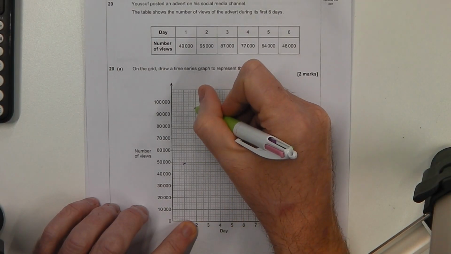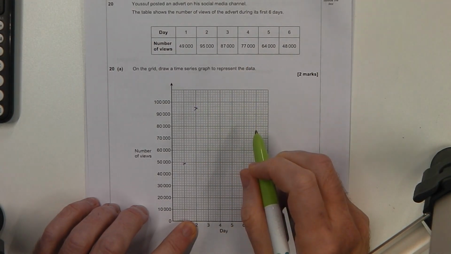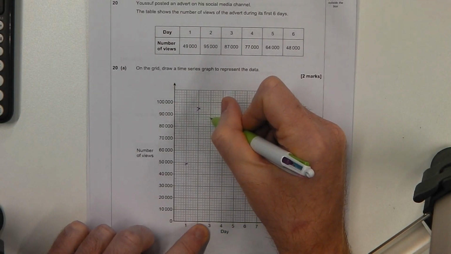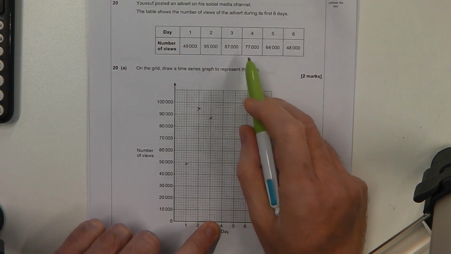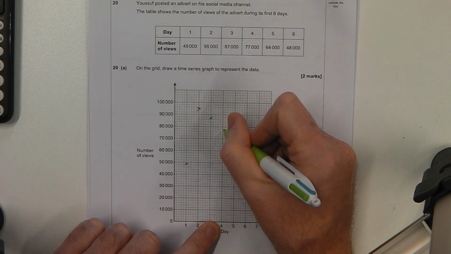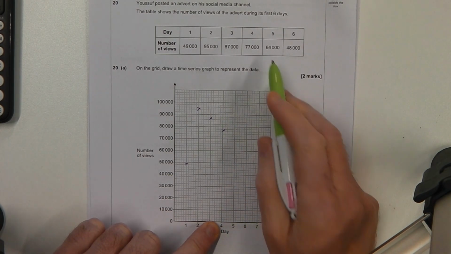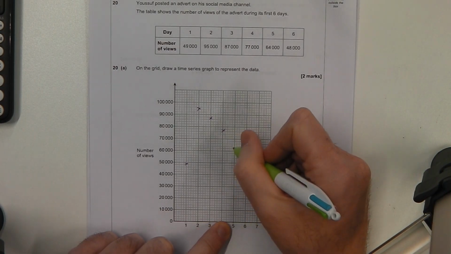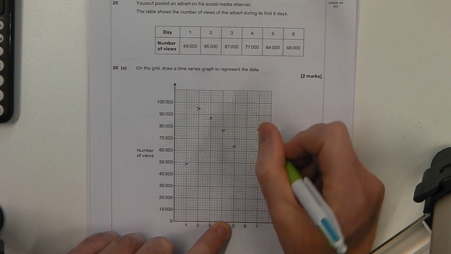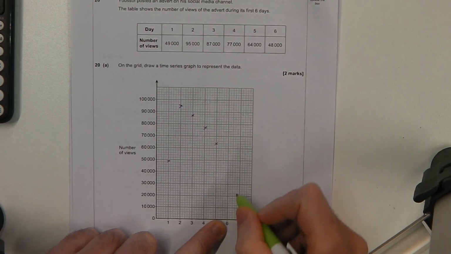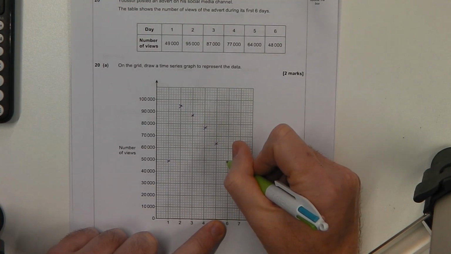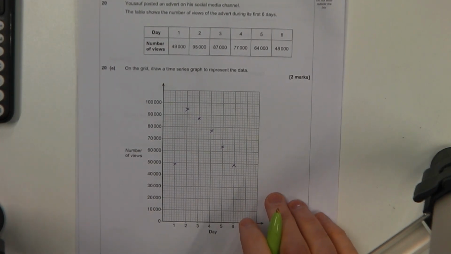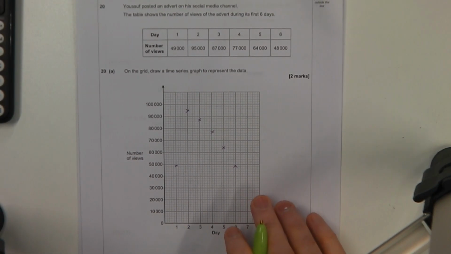So that's halfway between 90,000 and 100,000. Then we've got 87,000. So that is roughly there. Day 4, 77,000. And day 5, 64,000. Gives me here. And 6 is 48,000. So we'll be going there. Okay. Now, try and be as accurate as you can with these.